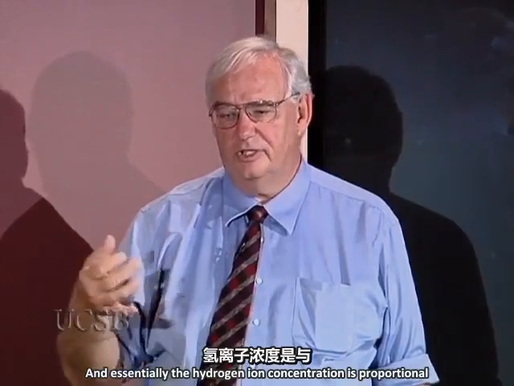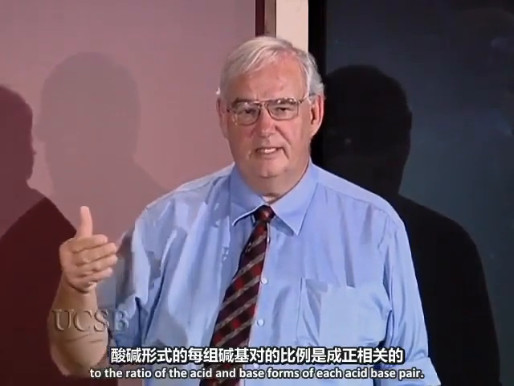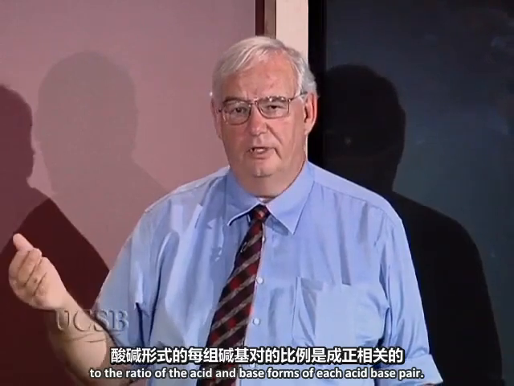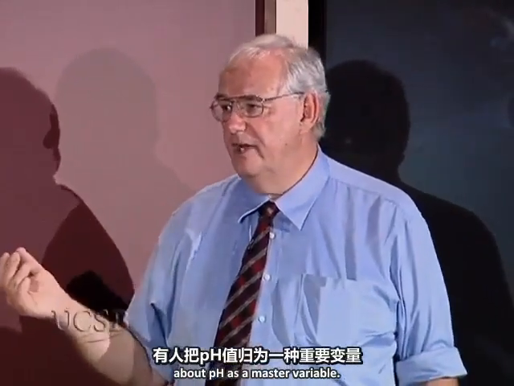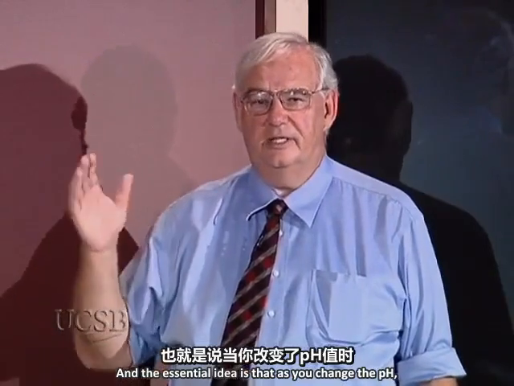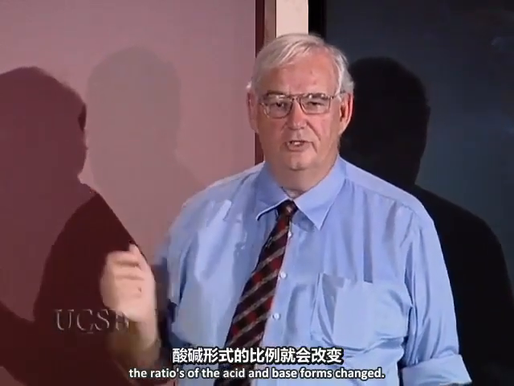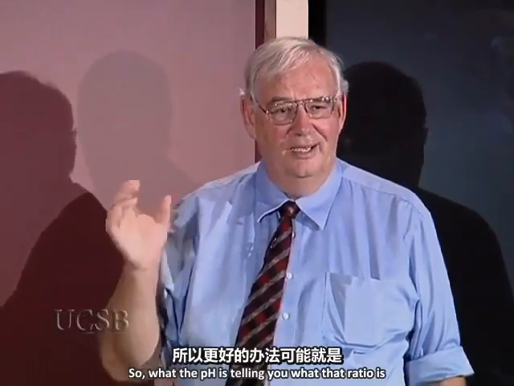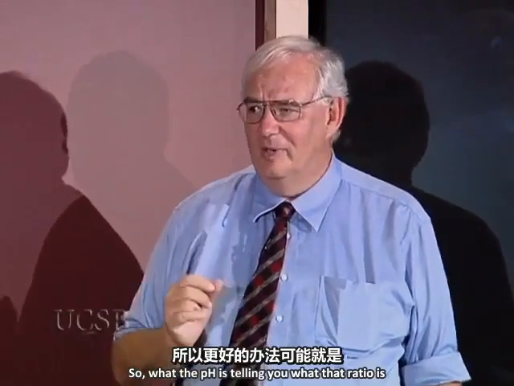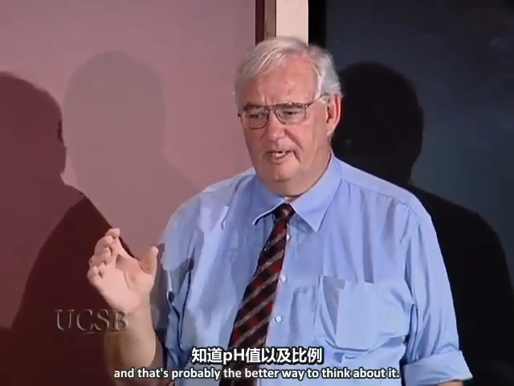Essentially the hydrogen ion concentration is proportional to the ratio of the acid and base forms of each acid-base pair. Sometimes you will see people talk in textbooks about pH as a master variable. The essential idea is that as you change the pH, the ratios of the acid and base forms change. Strictly, that's backwards. You can't just change the pH. It can't be done. So what the pH is telling you is what that ratio is. And that's probably the better way to think about it.